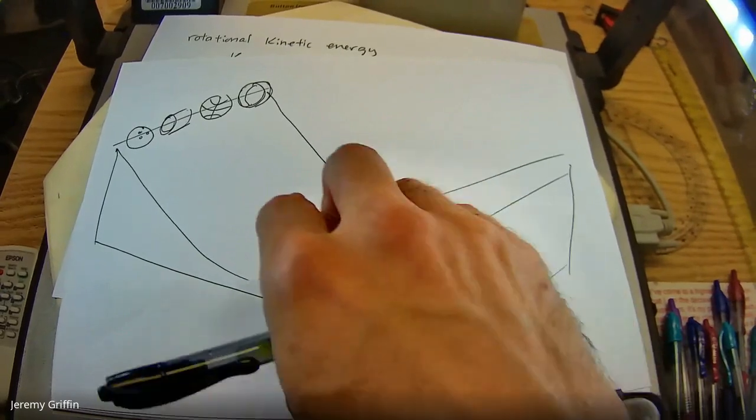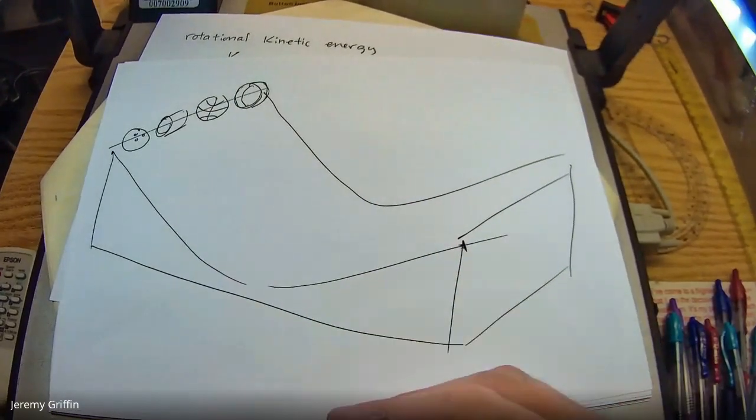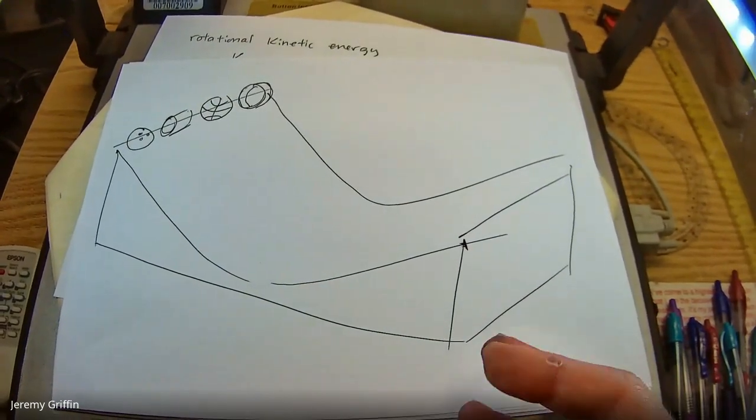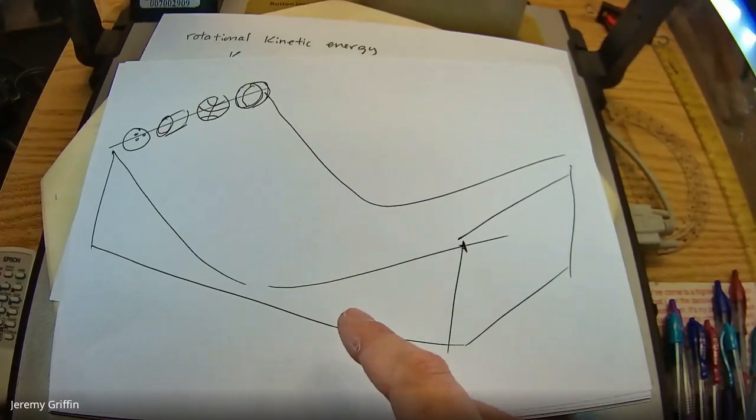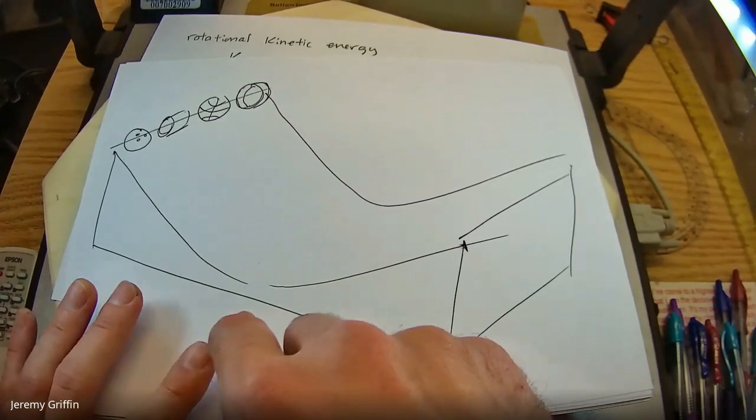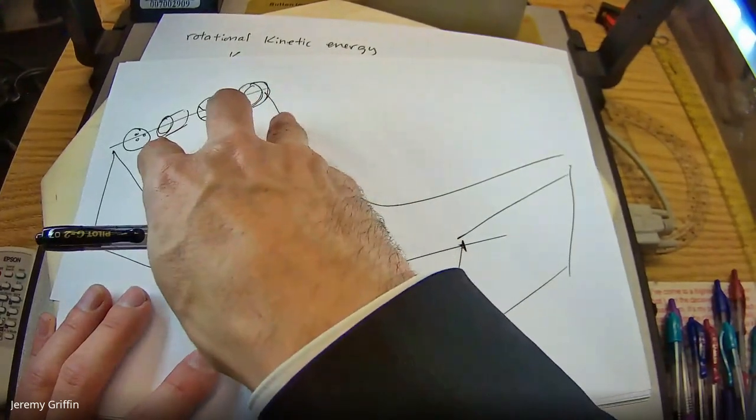Give you guys a hint. The mass of each of these things is going to cancel out. The mass itself ends up not being important, but the distribution of the mass actually does matter. Okay? Oh, so this is a rotational inertia connection, isn't it?